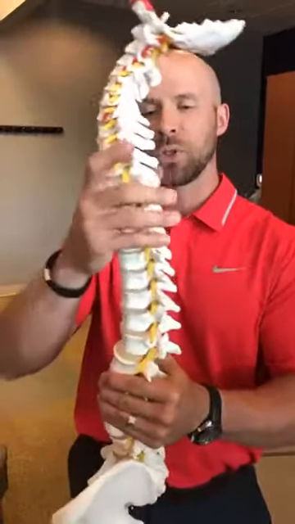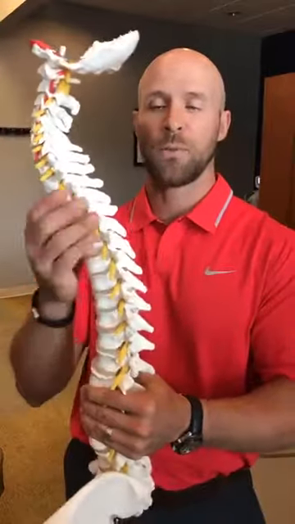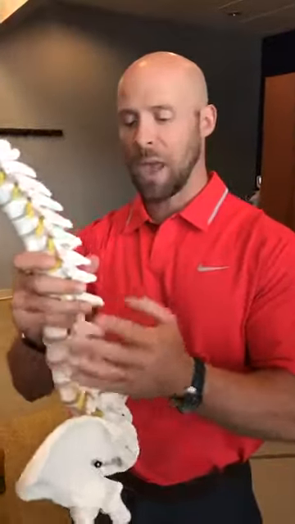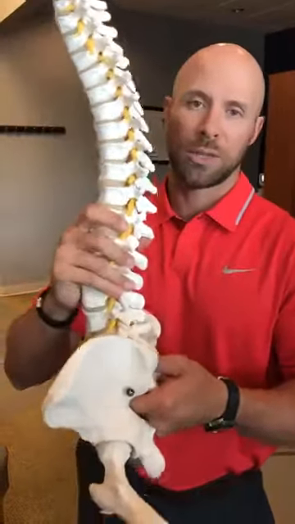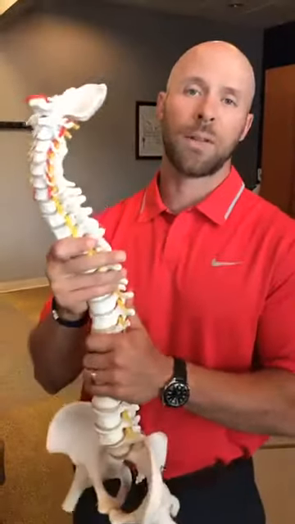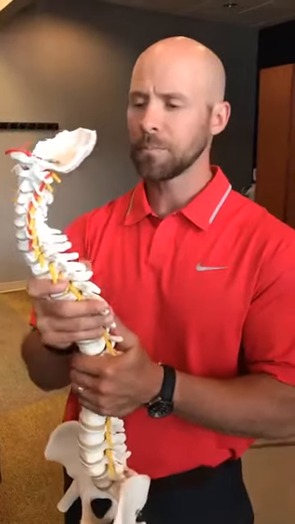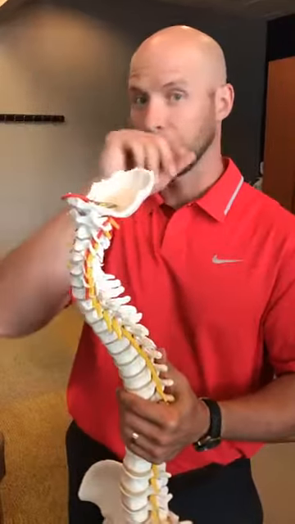Then we should have a curve in the opposite direction, a kyphosis in the mid-back, and another forward curve, lordosis, in the lower back. The curves are there to give the spine balance and flexibility, and to create a kind of shock absorber.